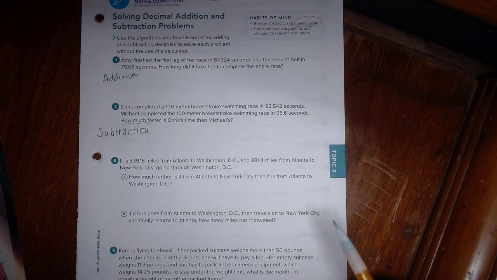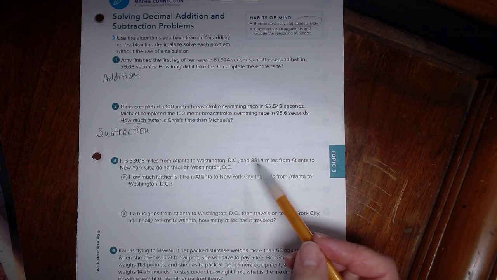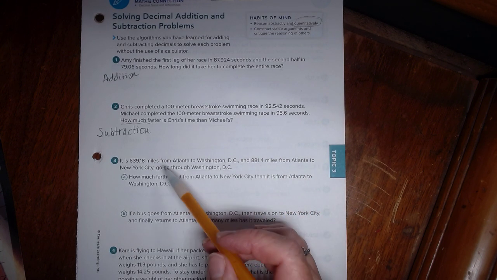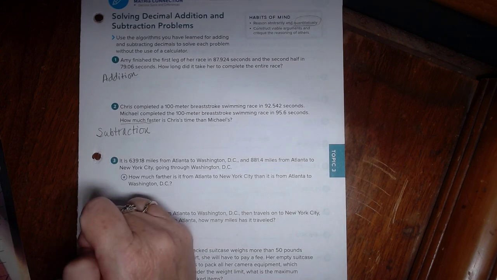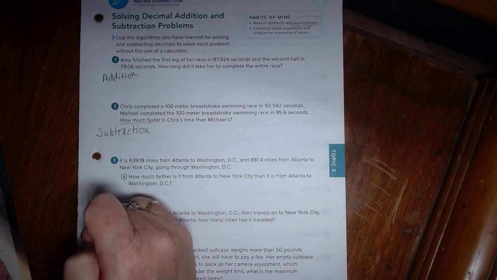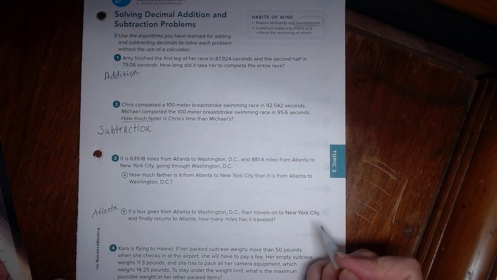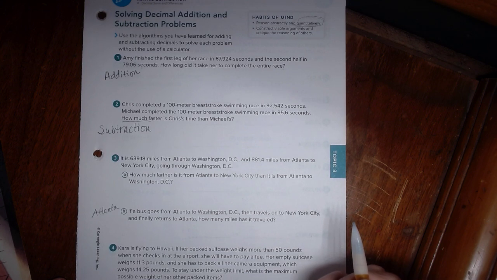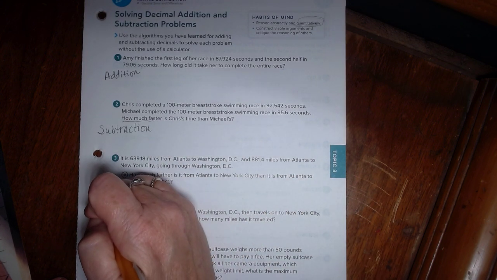So it says it is 639 miles from Atlanta to Washington, D.C. And Atlanta to New York City is 881 going through Washington. So if I have Atlanta, so that's in Georgia, that's more southern. You guys should know this from your social studies so far this year. Washington, D.C. is north of that.